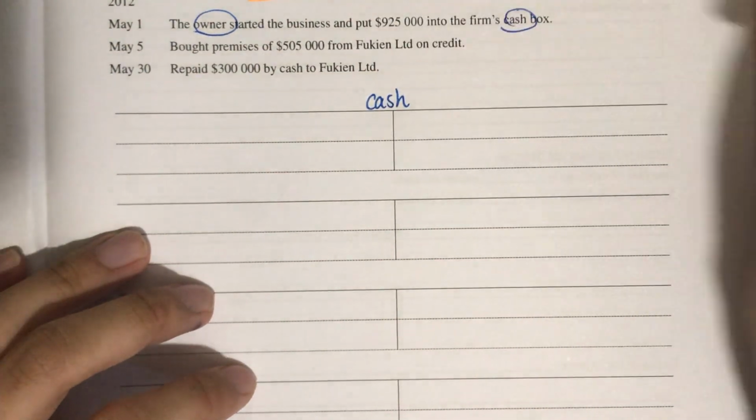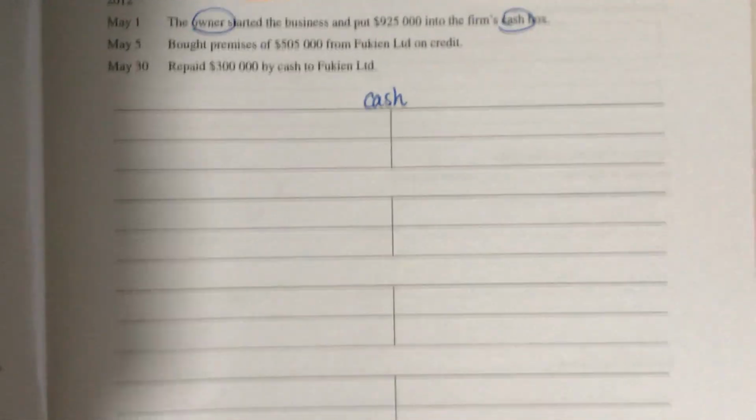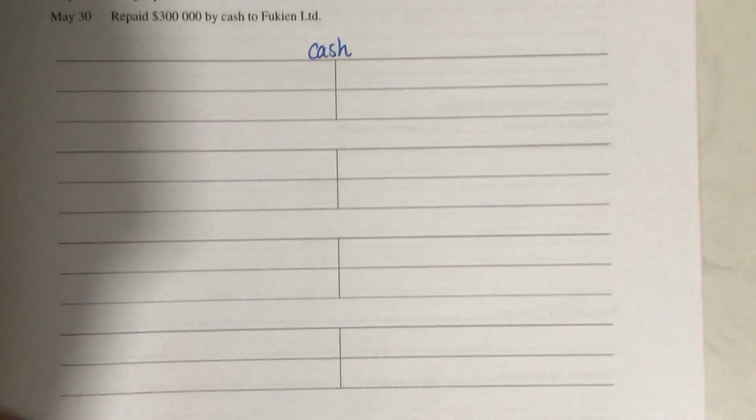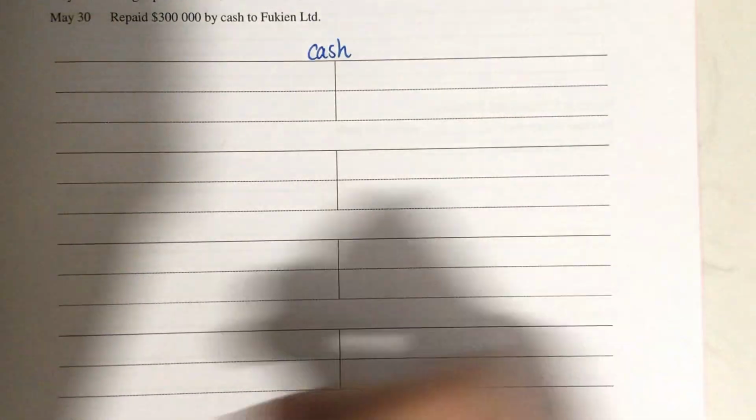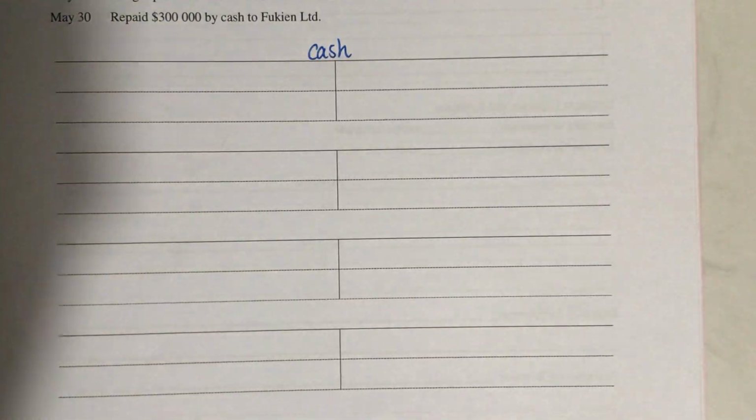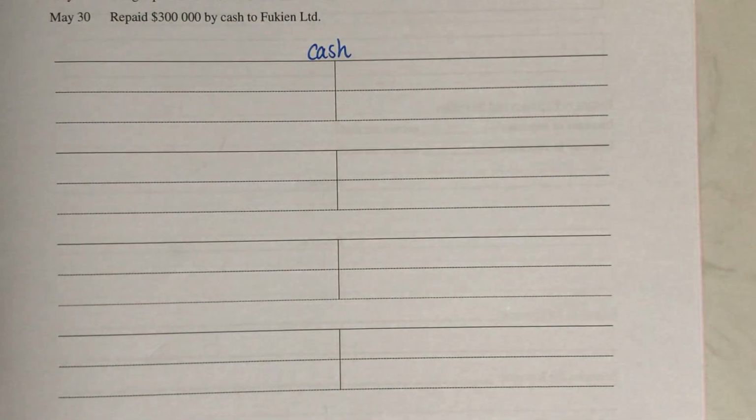Okay, the cash account. Then, as always, please mark the year and dollar sign for each account on both sides first.